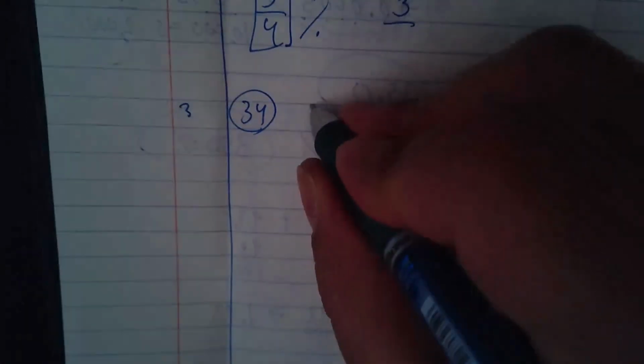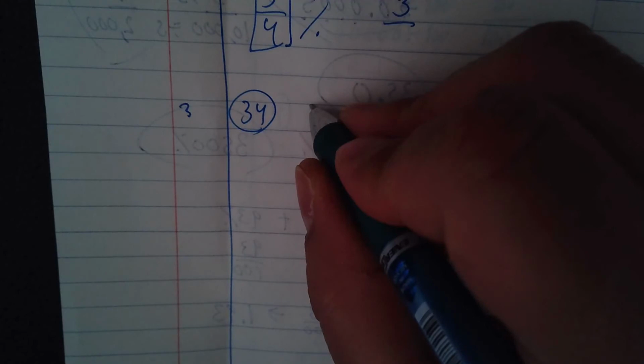34. All right. You have a figure. You have one full figure. That's 100%. You have to change it to a percent. So here we go. That's 100%. Plus, look at the second figure. 1, 2, 3, 4, 5, 6, 7, 8, 9, 10. The denominator would be 10. 3 shaded, plus 3/10.